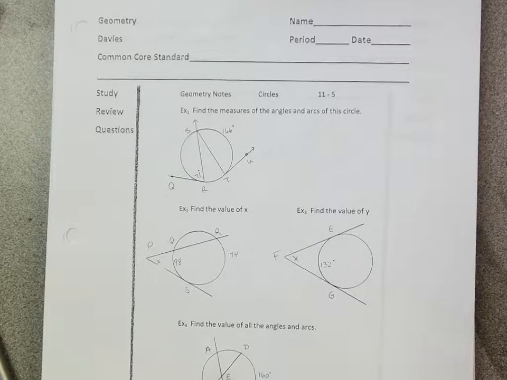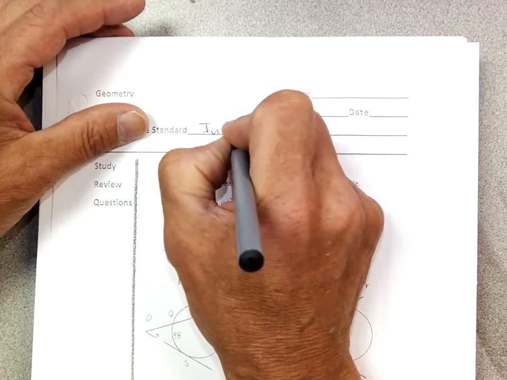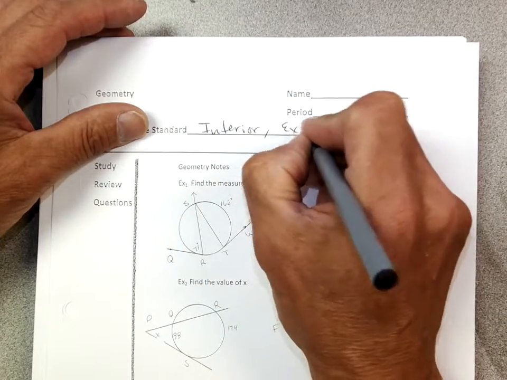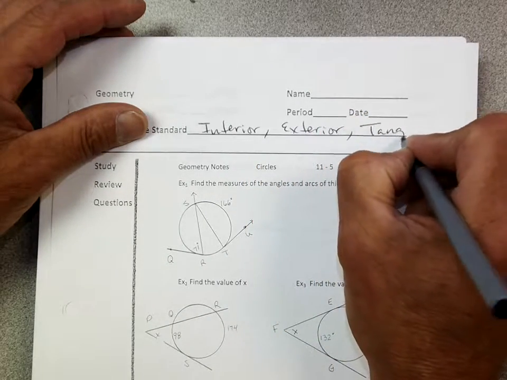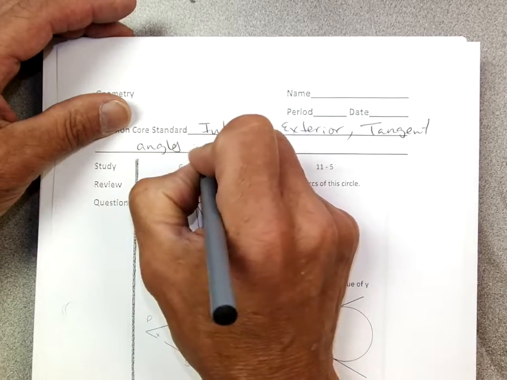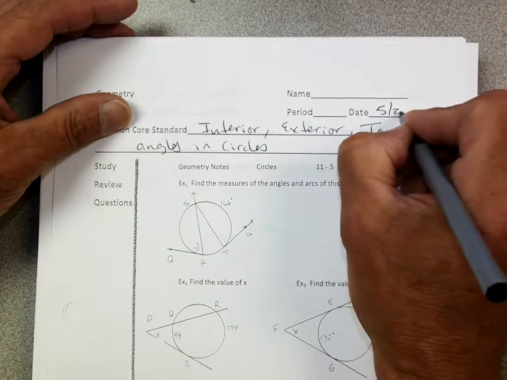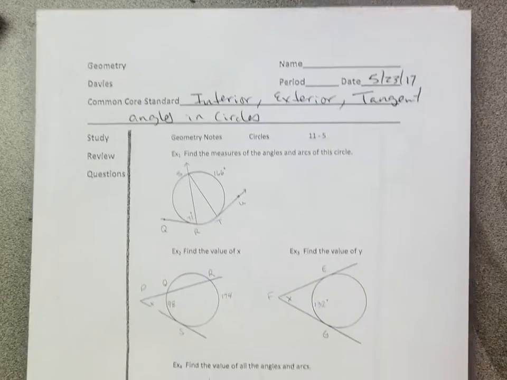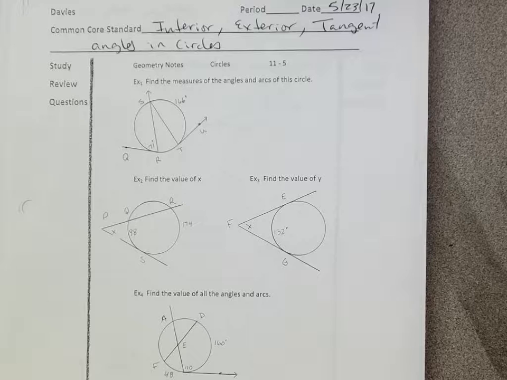Today's notes. It's actually pretty easy. What we're talking about today is interior, exterior, and tangent angles in circles. Okay? So let's check it out. Interior, exterior, and tangent angles in circles.